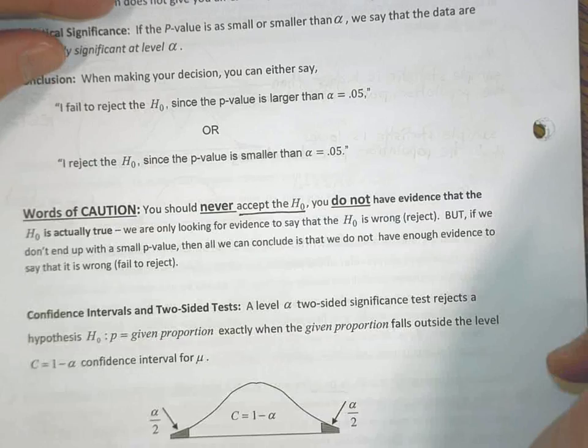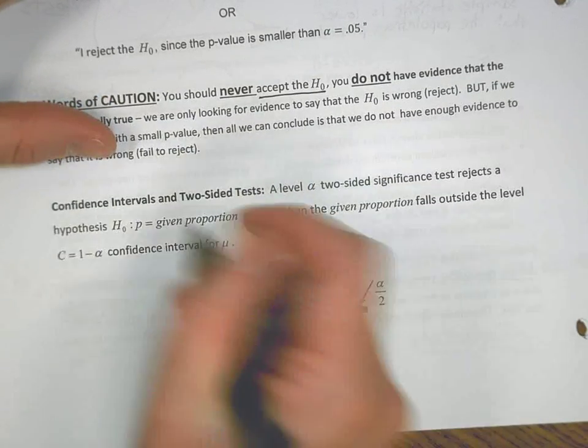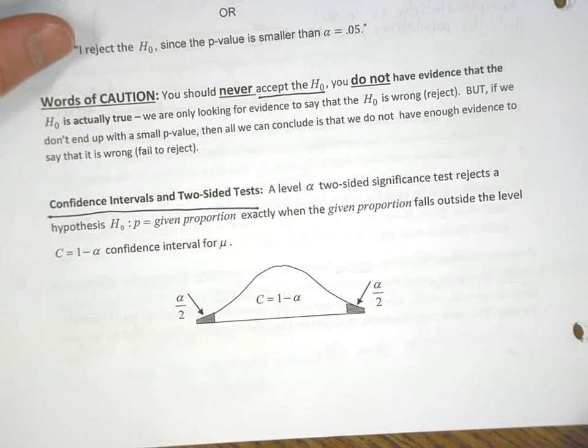And we'll have to continue next time. I'll finish up with confidence intervals, two-sided tests, comparing them, and look at those book problems.